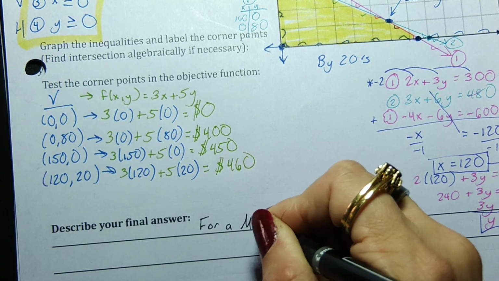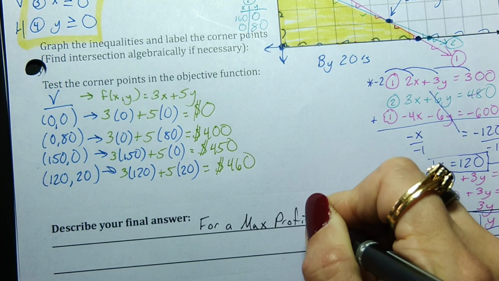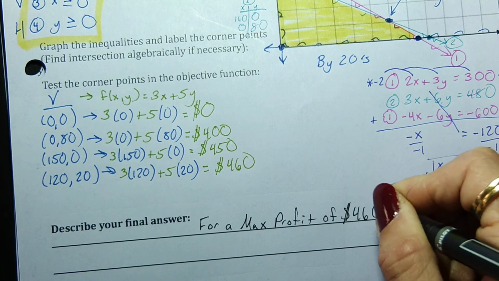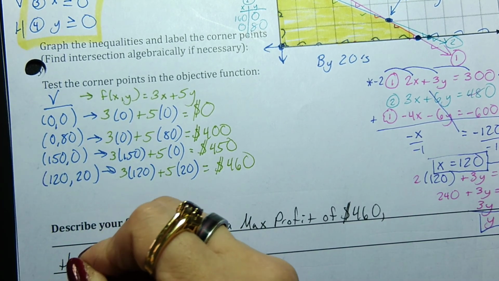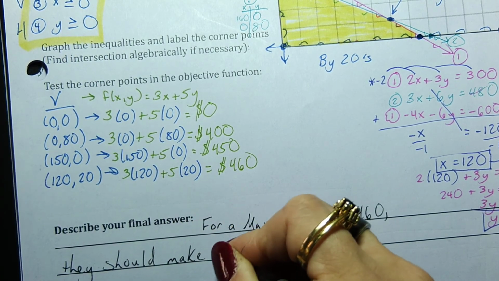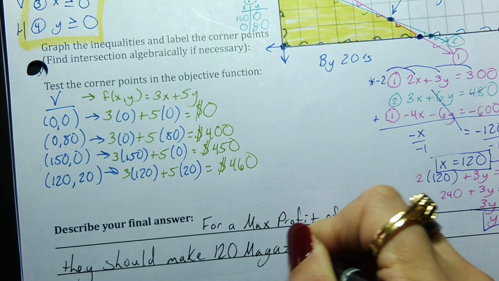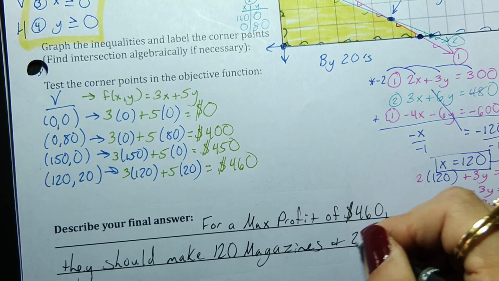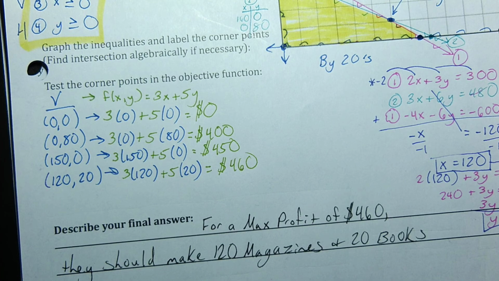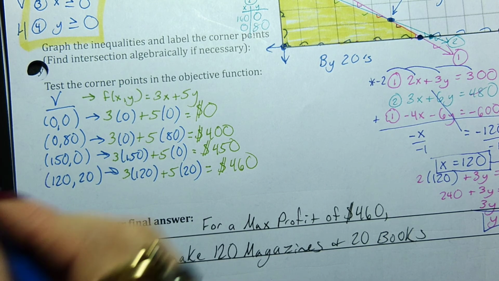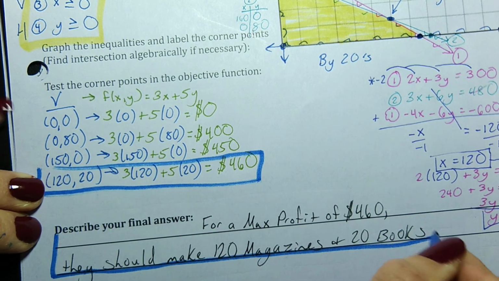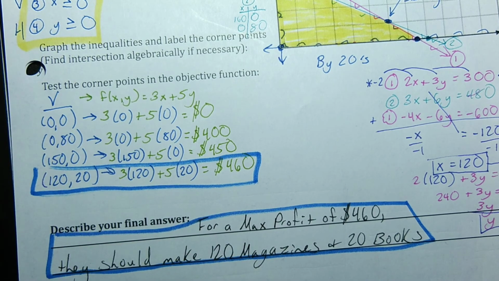For a max profit, so we're looking for the biggest amount, for a max profit of $460, they should make 120 magazines and 20 books. So we're stating our full answer, the maximized amount, and the X and Y value that gets us there in terms of the story problem, including proper units for everything.